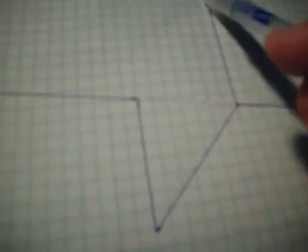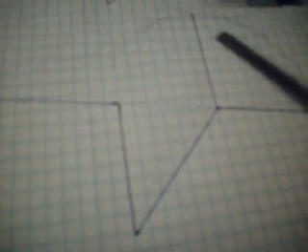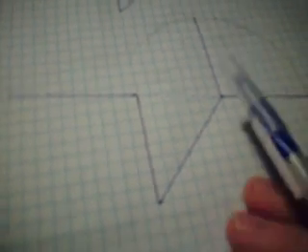This line right here will be the exact same length as this line right down here, and that will make these two lines not only parallel but also equal. And then what you would do after that is you would just draw another line from here to here, and you'd have your parallelogram.